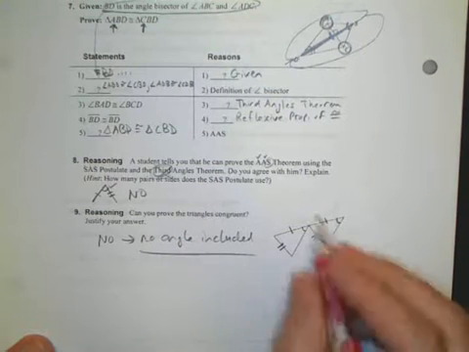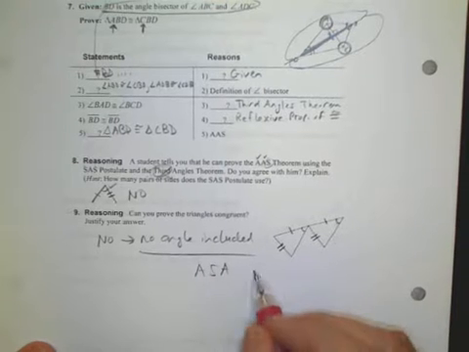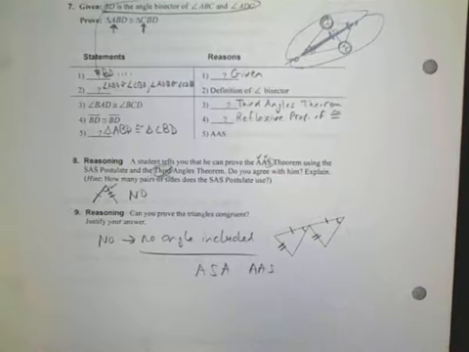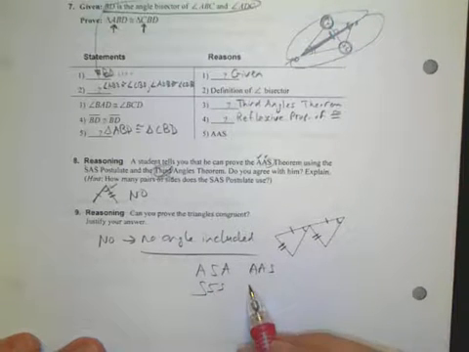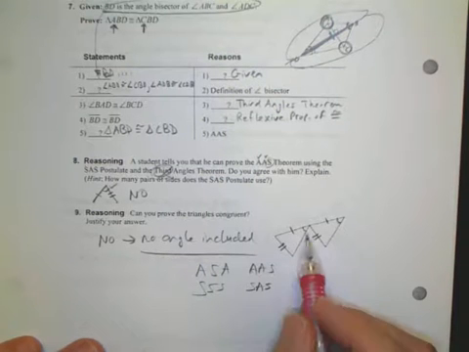The angle has to be included in order to use one of the theorems. That's why we had angle side angle, or angle angle side. So lots of options there. Yesterday, side side side, and side angle side. But we can't do angle side side.